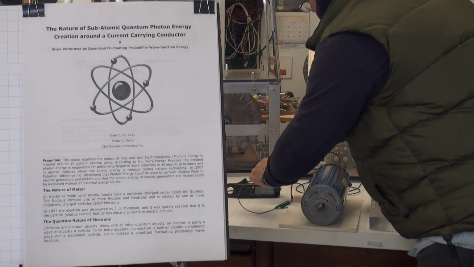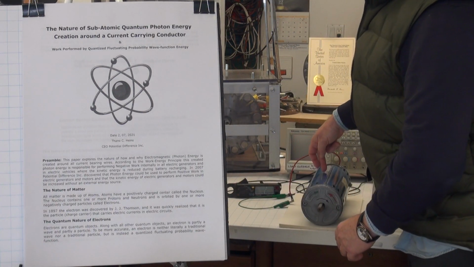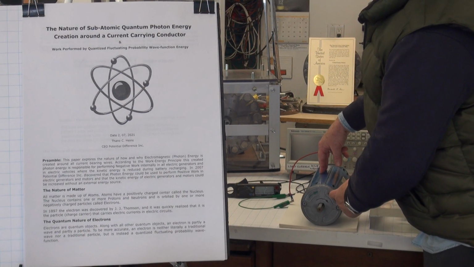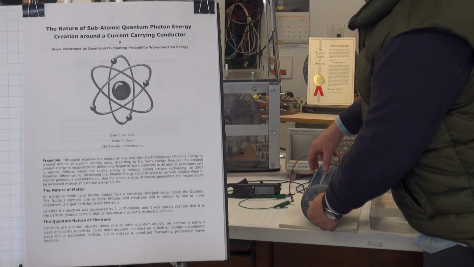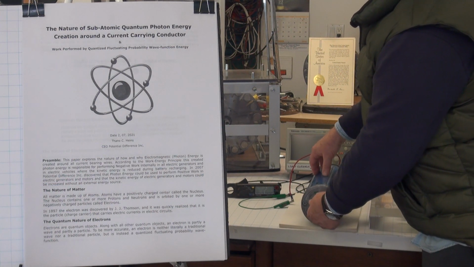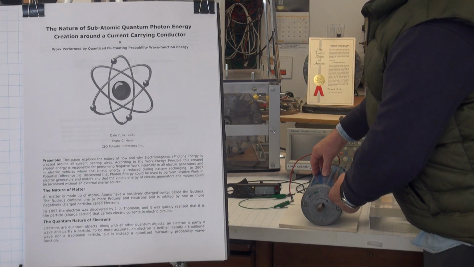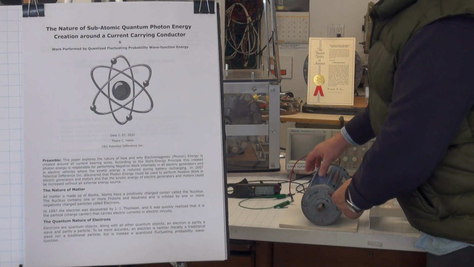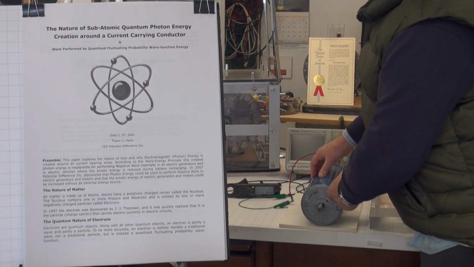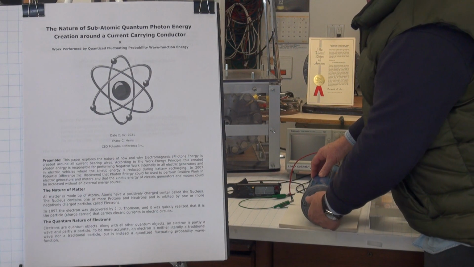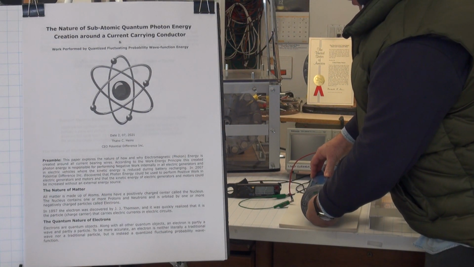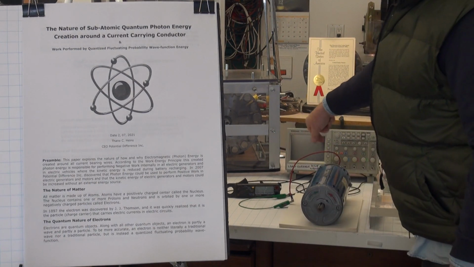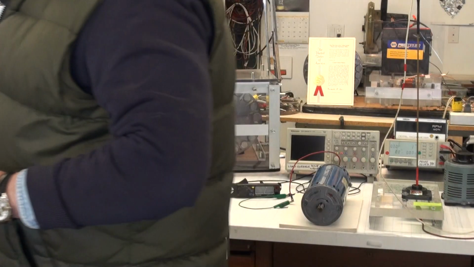And when current flows in the generator coils, a counter-electromagnetic torque is produced, which resists the rotation of the rotor. The electromagnetic field energy that's created inside the generator is performing negative work. It's producing a counter torque, which makes it virtually impossible for me to turn this generator when current is flowing in the windings.